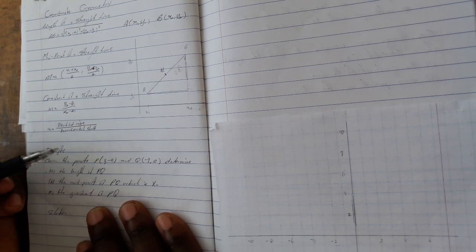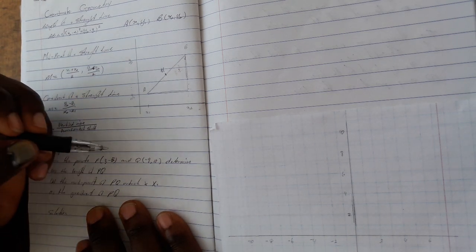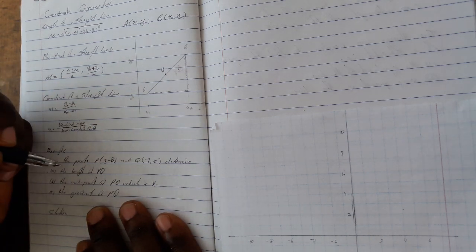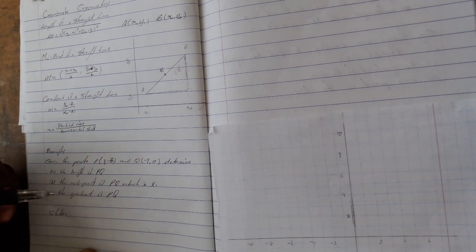Okay, so in this example, given the points P is 3 and minus 5, Q is minus 9 and 10. Determine the length of the line PQ, the distance between the points PQ, the midpoint of PQ, which is M, and the gradient of PQ, which is m.